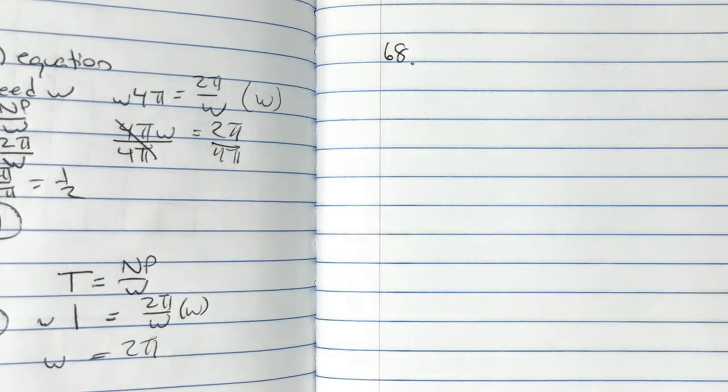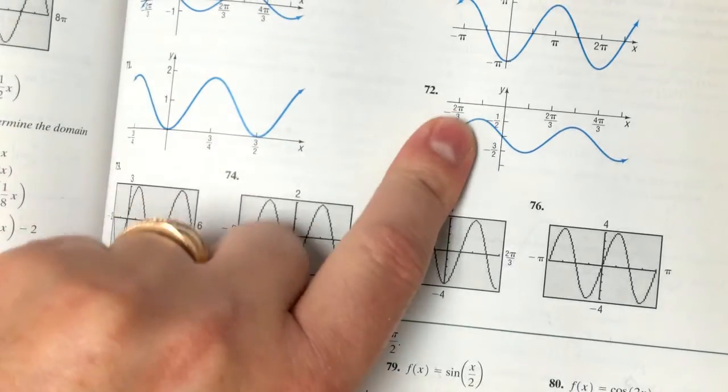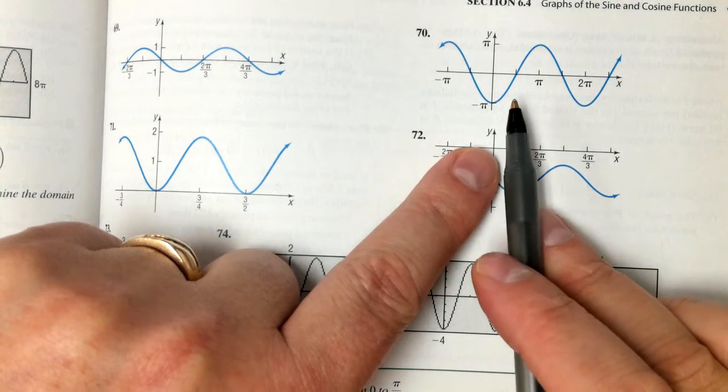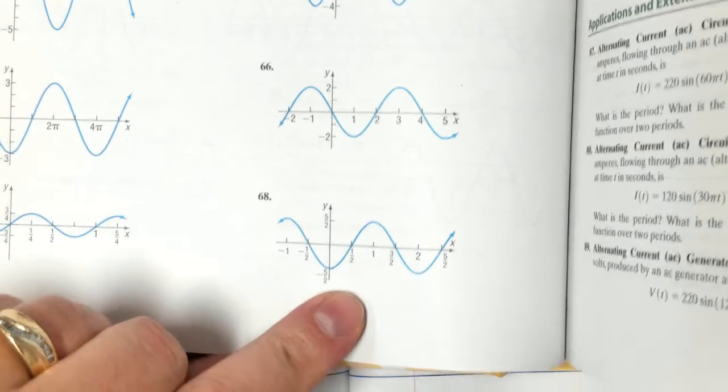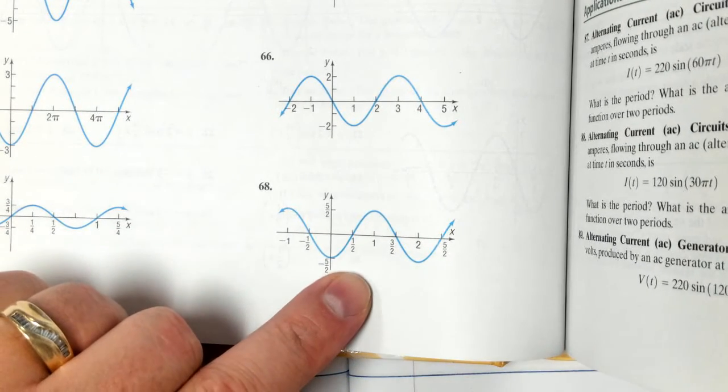On this one, this is your graph. Oops, I was pointing up here. I should have gone to 68, which is over here. All right.